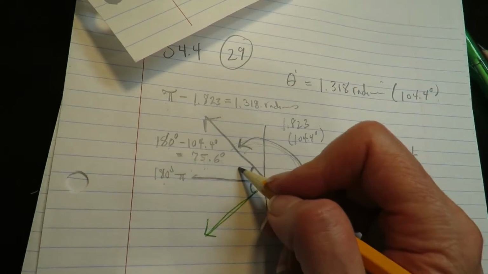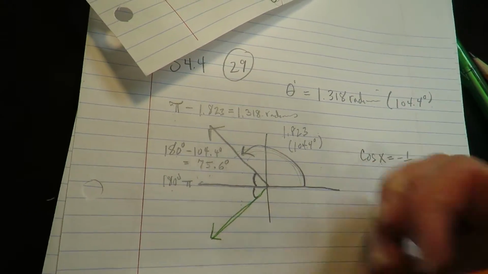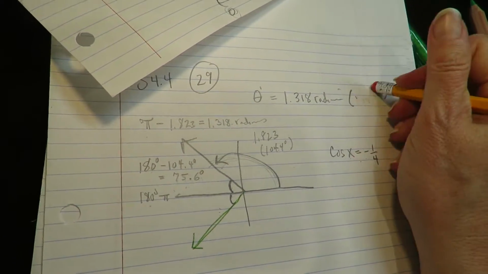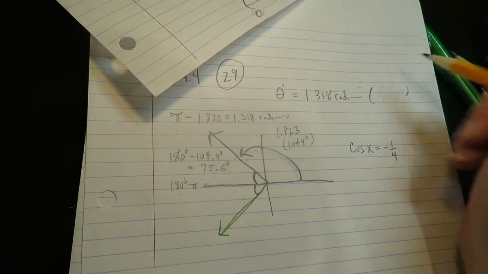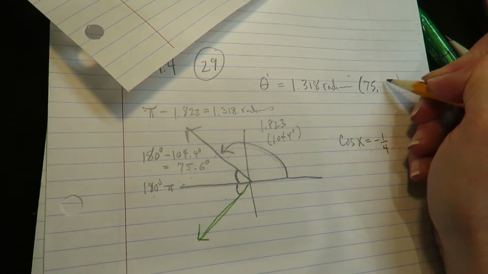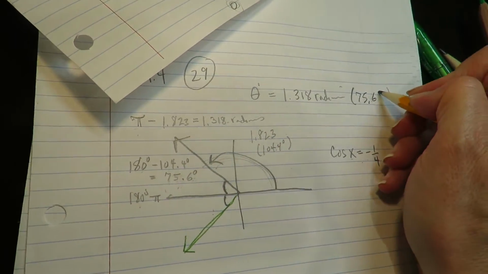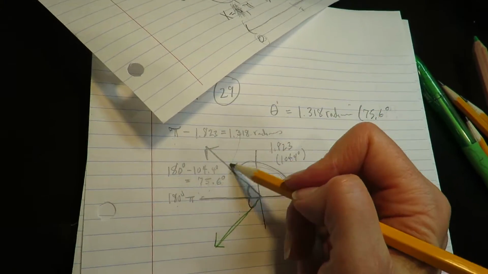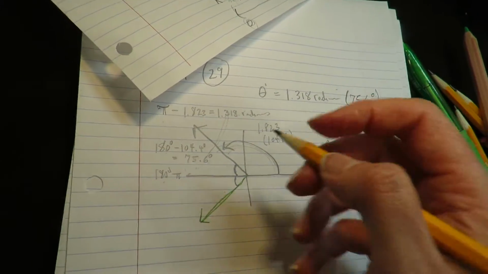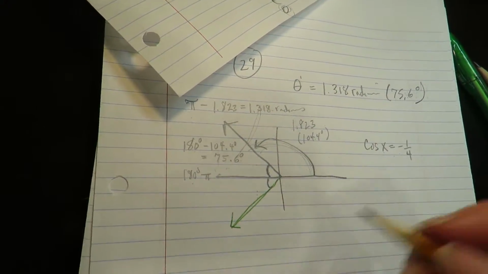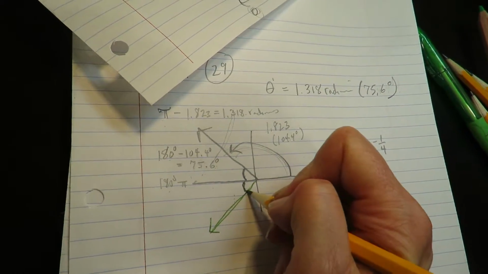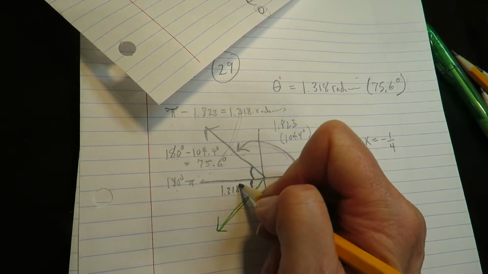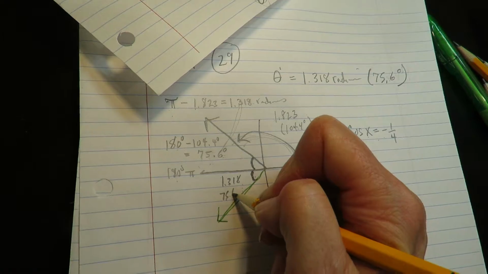All right, which means that this one and this one are equal, 75.6 degrees. All right, which means that that's your reference angle. So that's your theta prime, which means that this guy in here has to have the same reference angle. So we can say that this is 1.318, or 75.6 degrees.